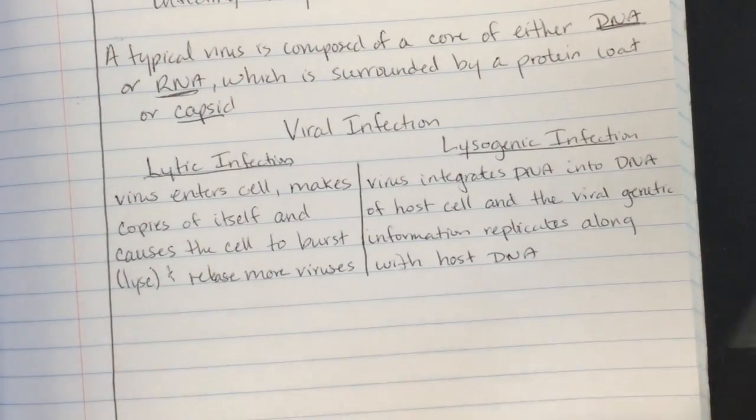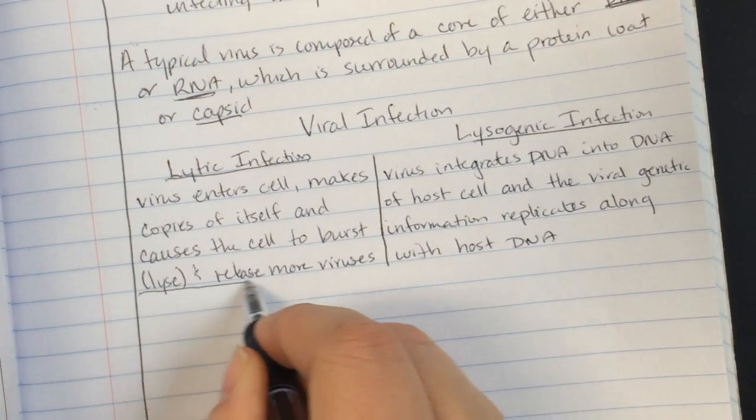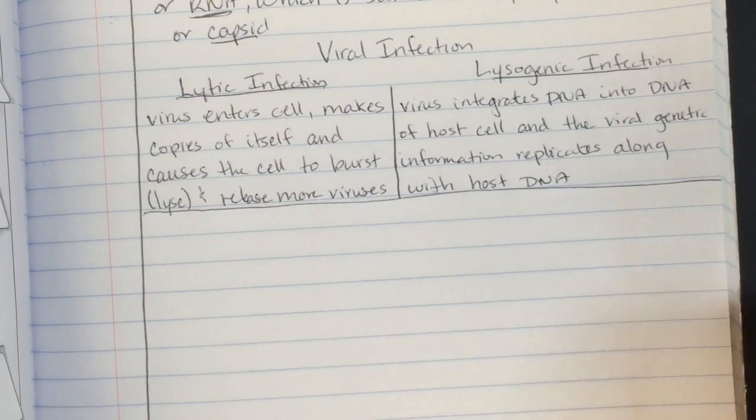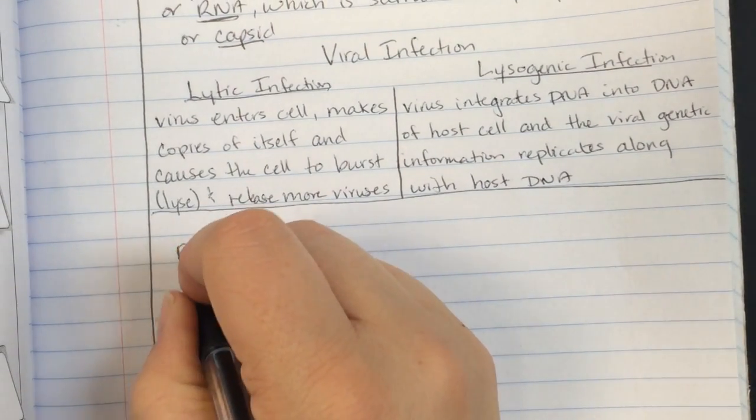So there's several different types of viruses. Let's go ahead and just box this off here so it looks a little bit nicer. We can have what are called bacteriophages.